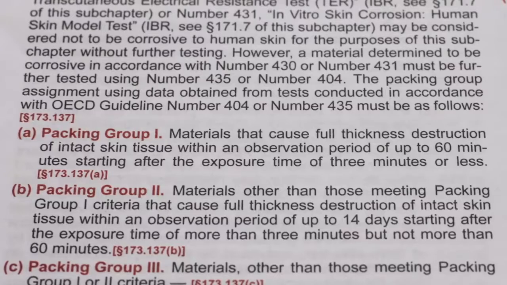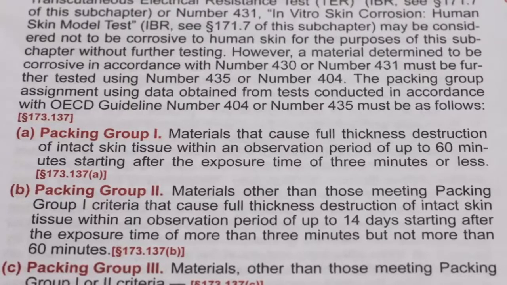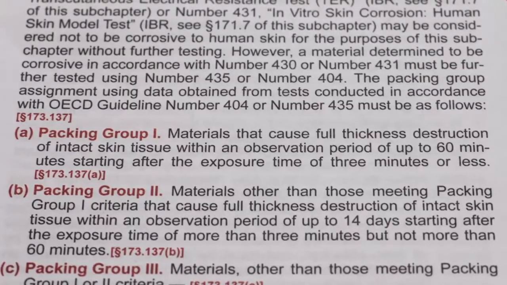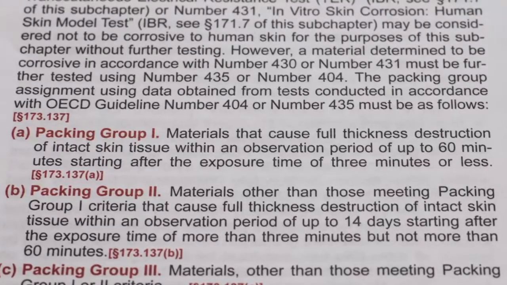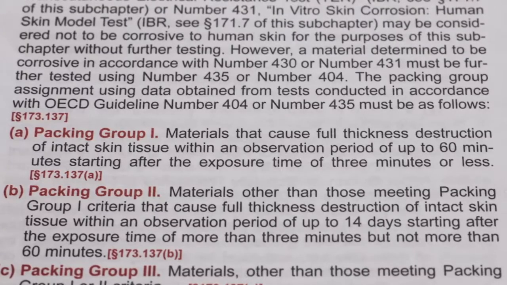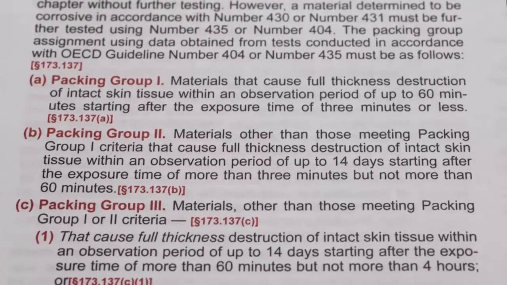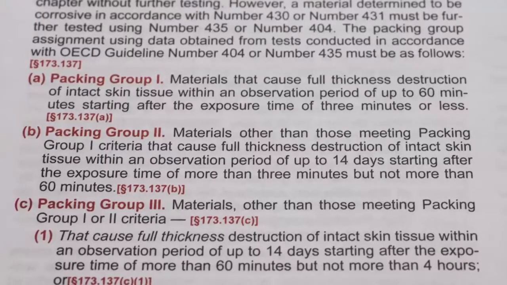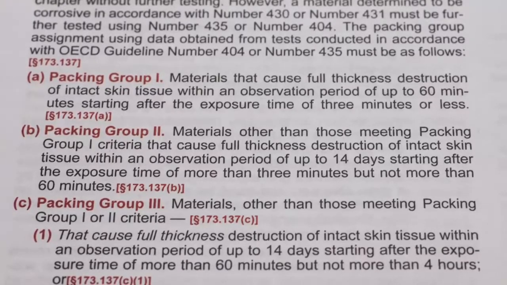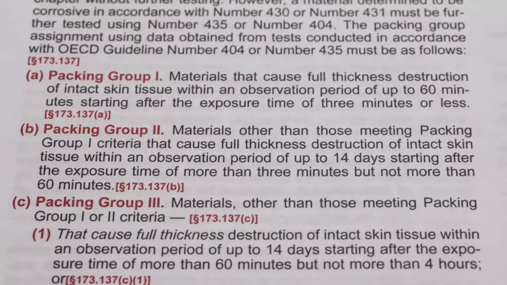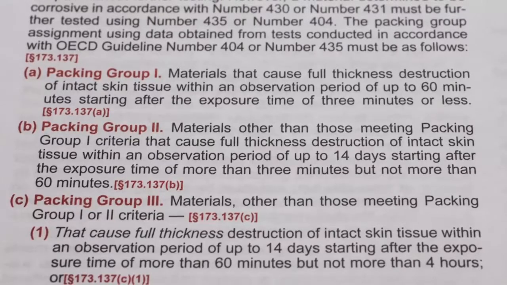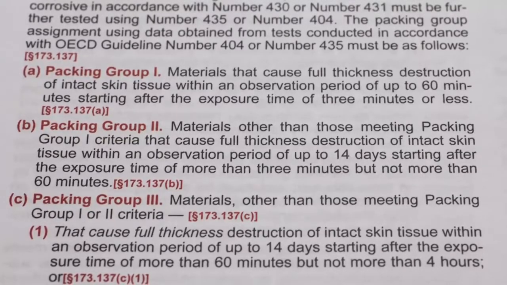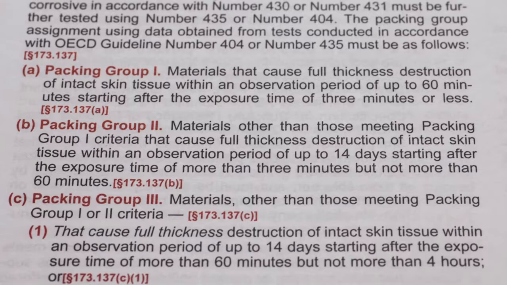Let's take a look at some of these packing group assignments. Packing group 1 materials are those materials that cause full thickness destruction of intact skin tissue within an observation period of up to 60 minutes, starting after the exposure time of 3 minutes or less. Packing Group 2 materials, other than those meeting Packing Group 1 criteria, are those materials that cause full destruction of intact skin tissue within an observation period of up to 14 days, starting after an exposure time of more than 3 minutes, but not more than 60 minutes.